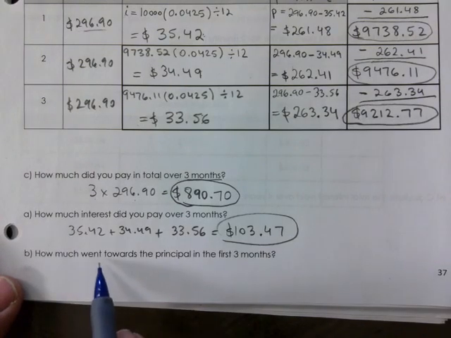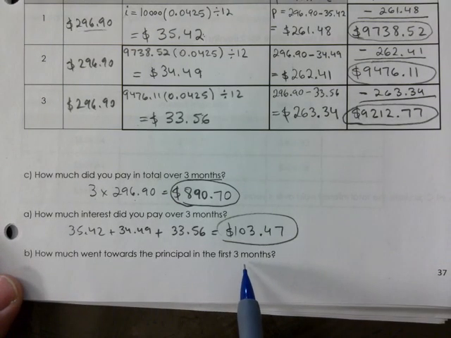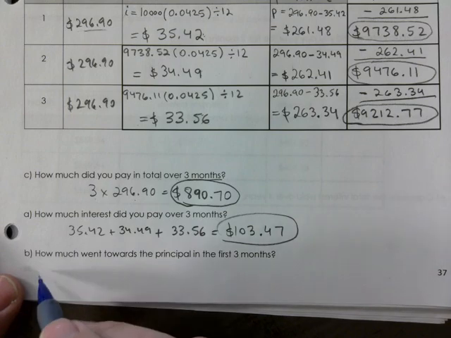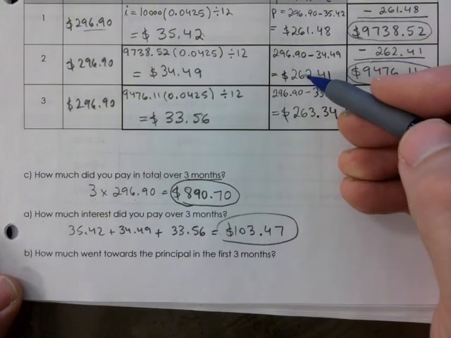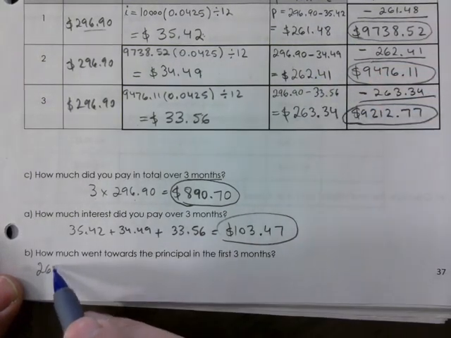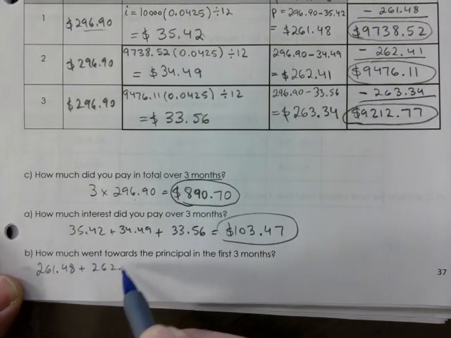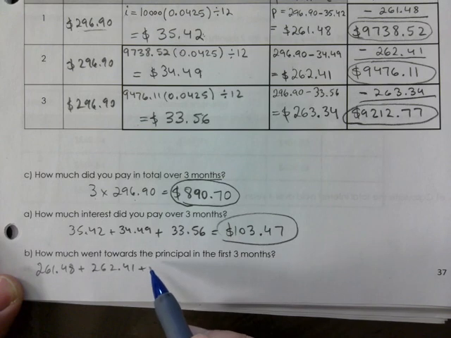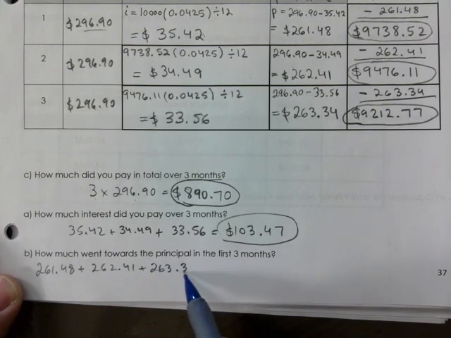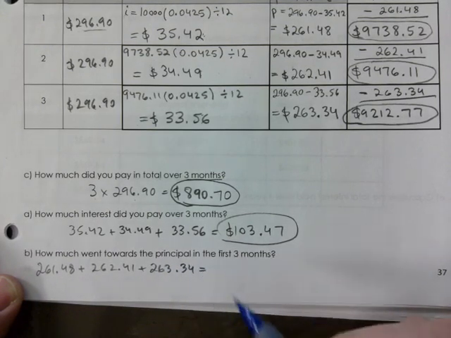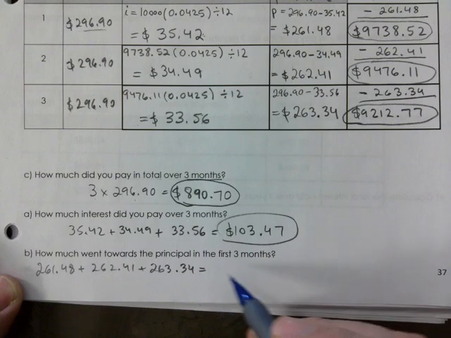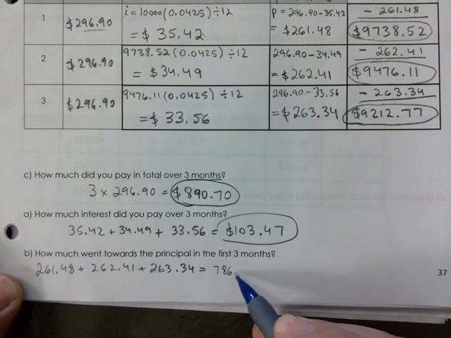Okay? How much went towards the principal in the first 3 months? You have choices here. You add up these 3 numbers. Let's do that. That gives you 786.23.